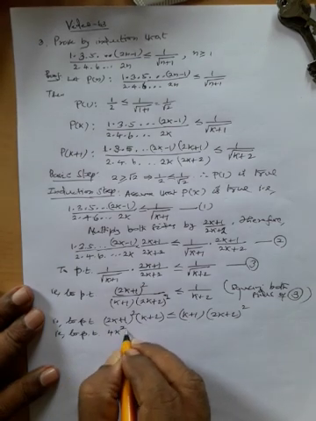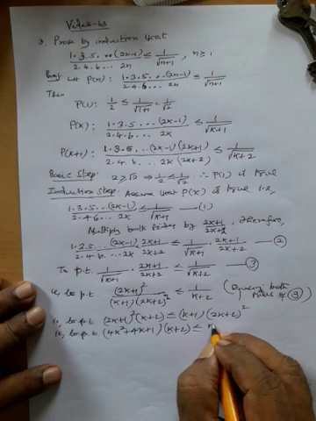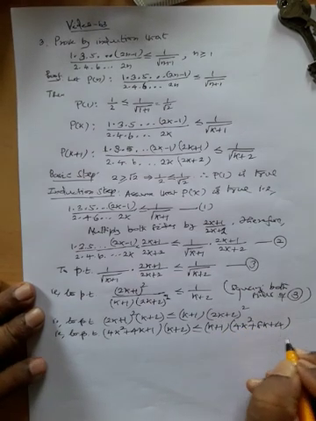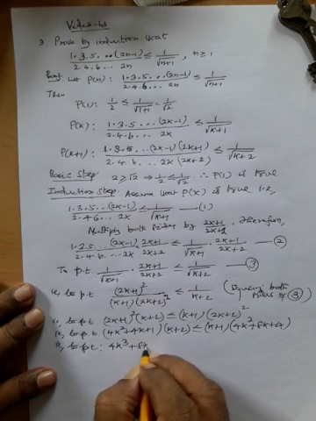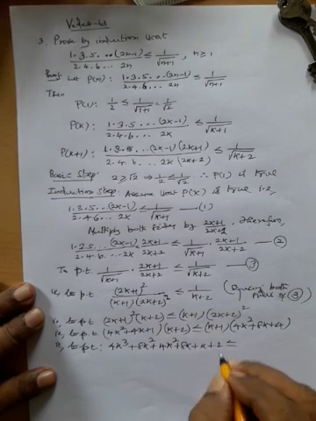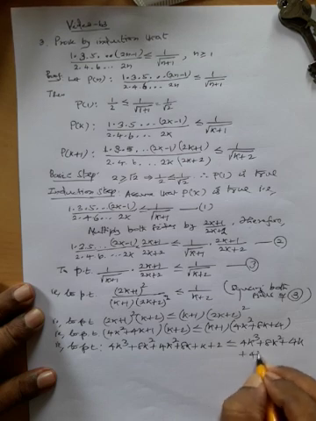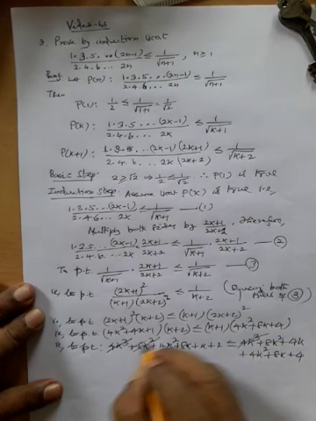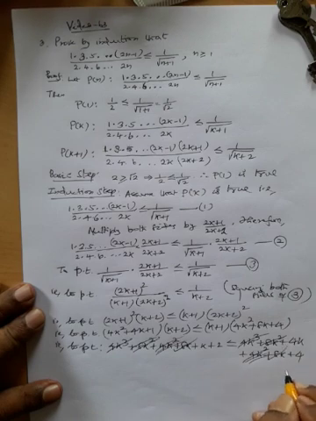(2k + 1)² is 4k² + 4k + 1, times (k + 2), is less than or equal to (k + 1) times the expansion of (2k + 2)², which is 4k² + 8k + 4. Multiplying out: 4k³ + 8k² + 4k² + 8k + k + 2 is less than or equal to 4k³ + 8k² + 4k² + 8k + 4k + 4. Cancelling, 8k² with 8k², 4k² with 4k², 4k³ with 4k³, 8k with 8k, what is the balance?